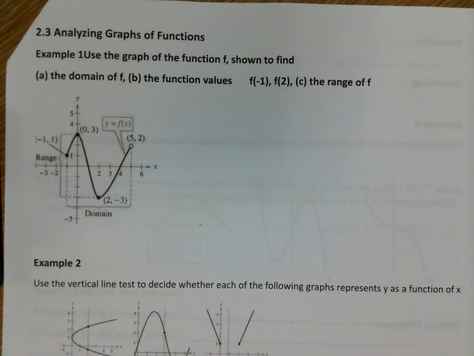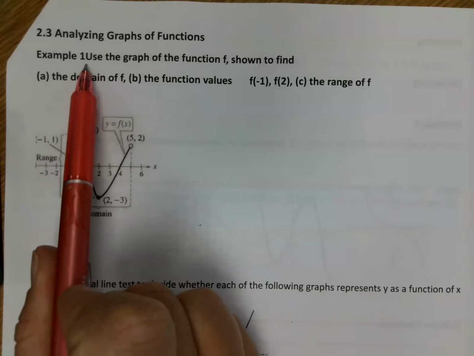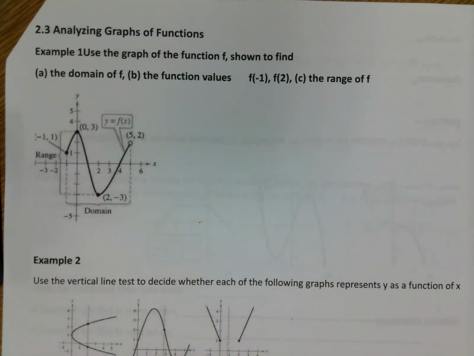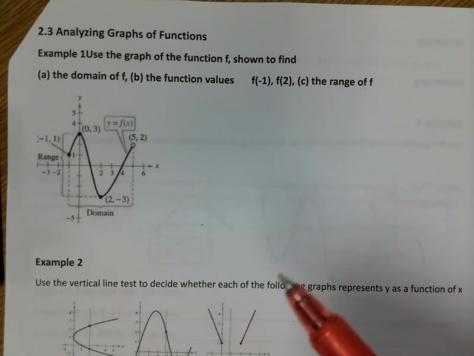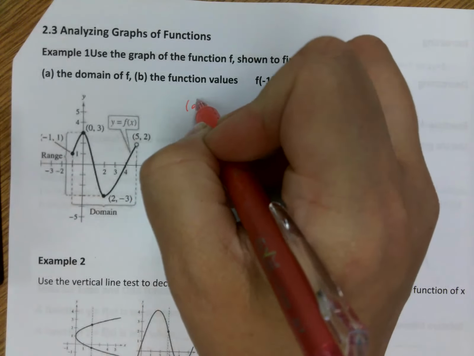Hello. 2.3, analyzing graphs and functions. Okay, first, I should have had a space there. Sorry. So looking at this graph right here, we're looking first at the domain. Domain is what can your x values be.